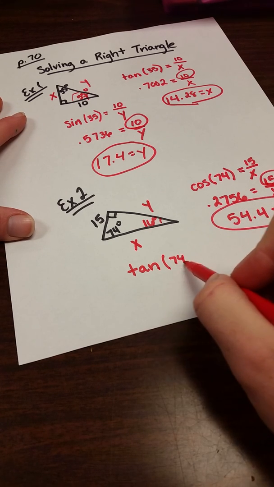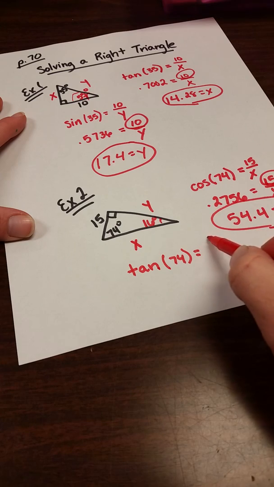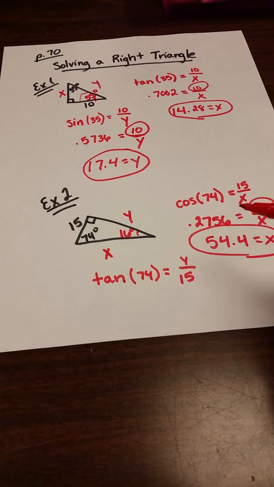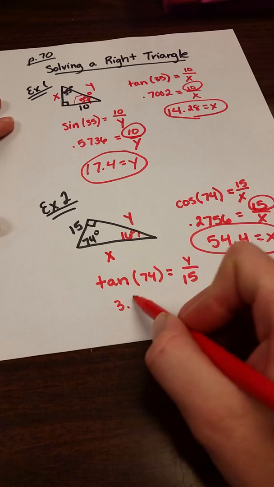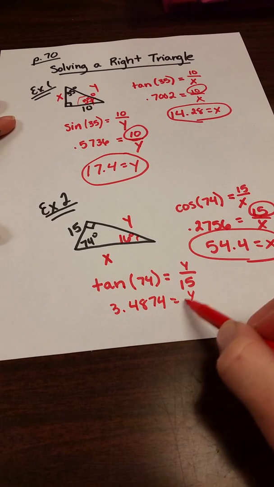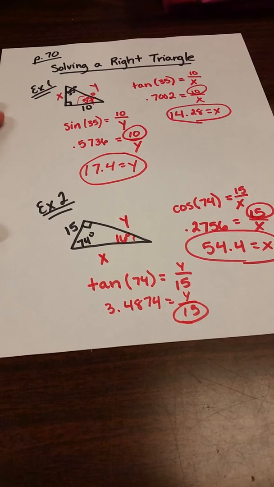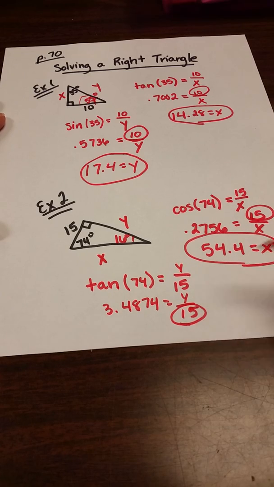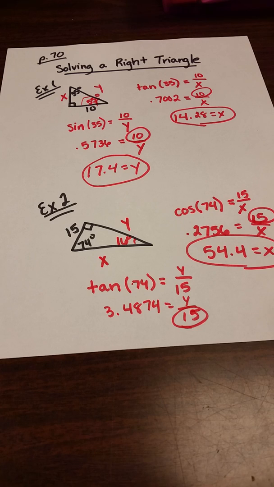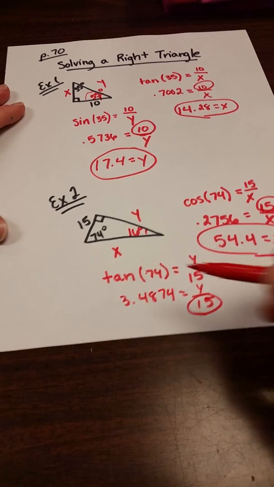Tangent of 74 equals opposite y over adjacent 15. Type in tangent of 74, and I get 3.4874 equals y over 15. Since my 15 is on the bottom, I'm going to multiply this time. So take the 15 and multiply it by the 3.48, and I get 52.3.